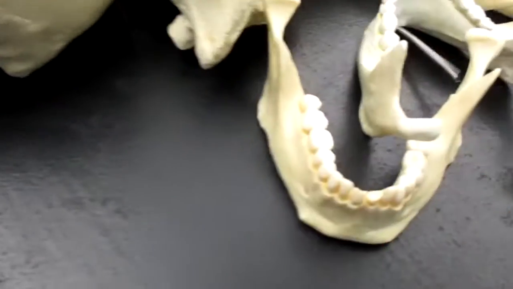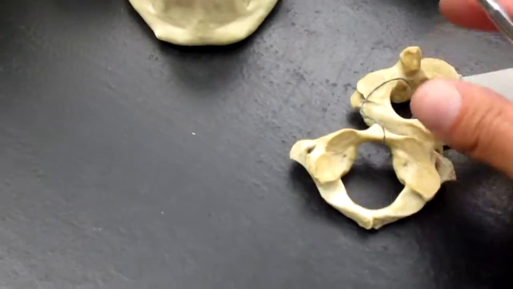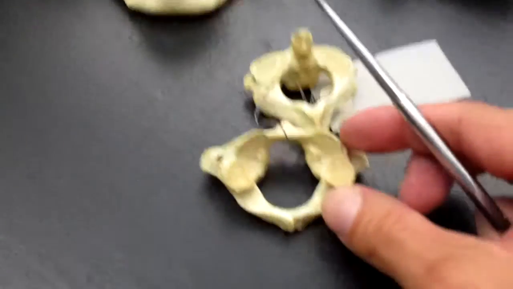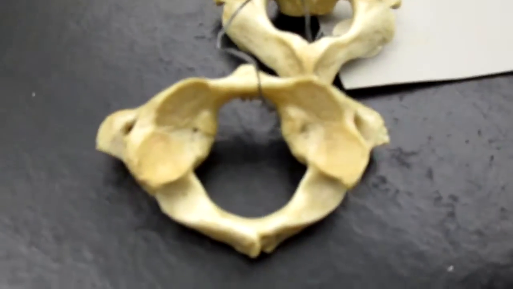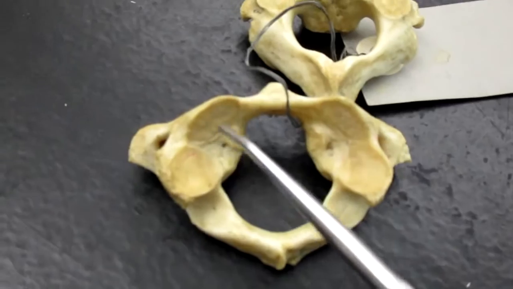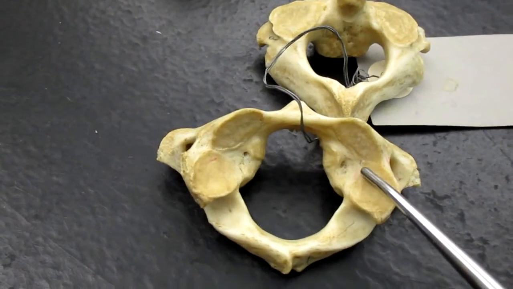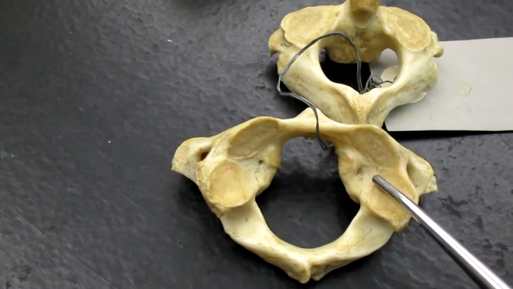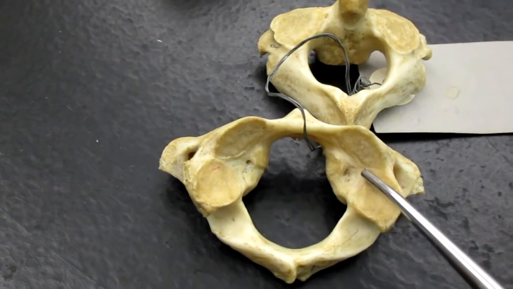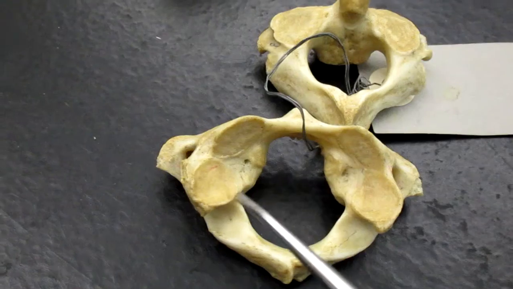Okay, so let's do some structures of the atlas bone. Now, this right here is showing you the atlas bone. You see this structure here and this structure here? Those two structures are the superior articular facets.